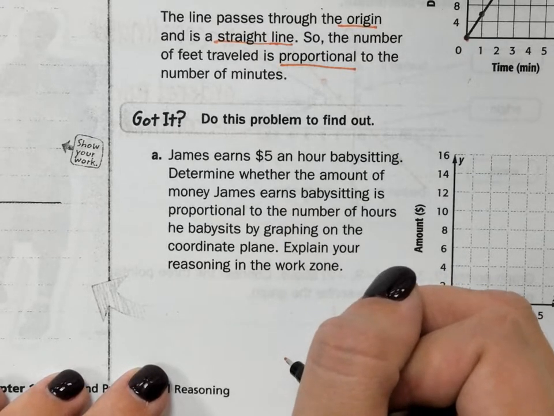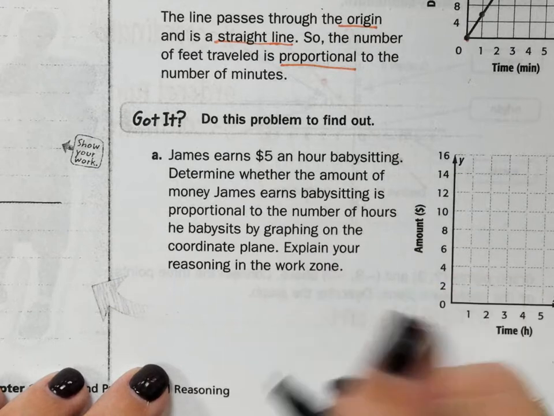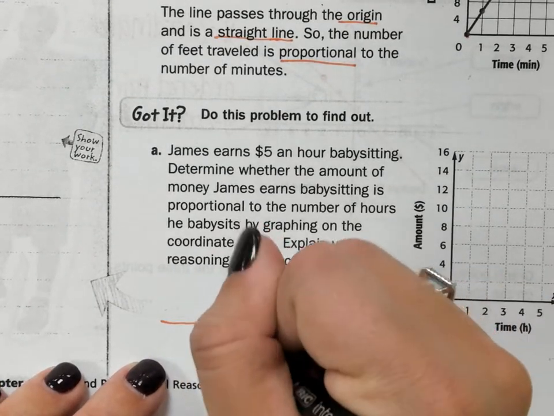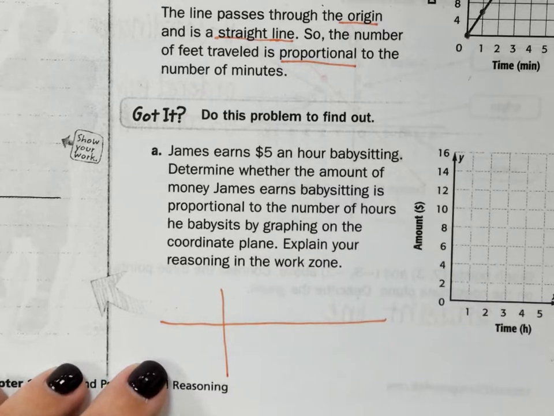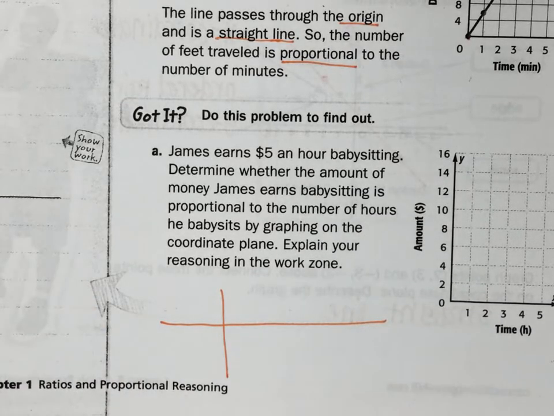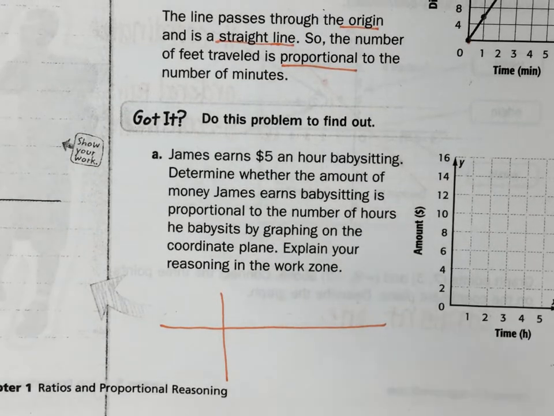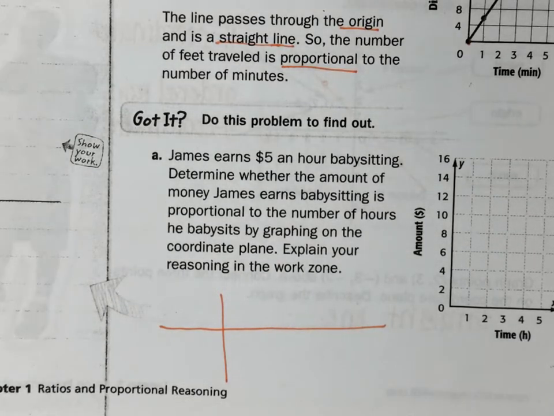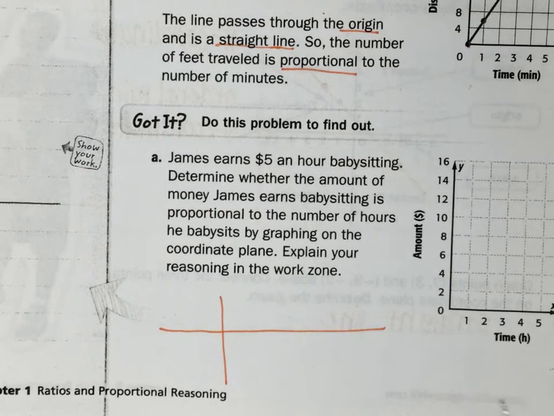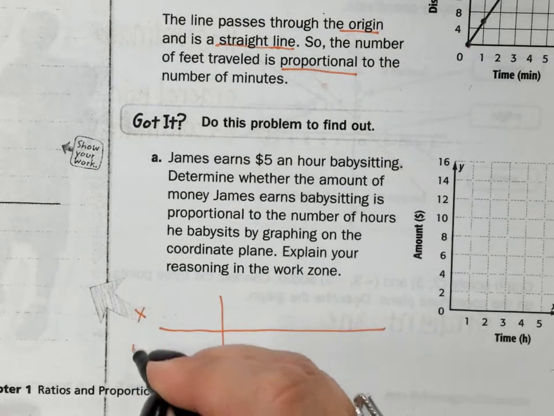Make your chart? Yeah. Okay. So if we make a chart, what do you think is going to go on top? $1 the hour. The hour. The time. Okay, so it already kind of gives us our graph with our X and Y labeled, right? So I know that my top is my X and my bottom is Y.